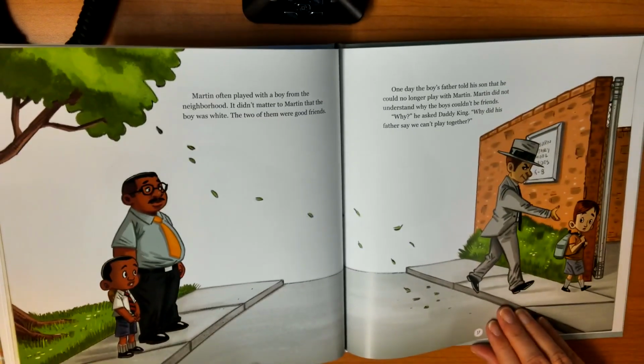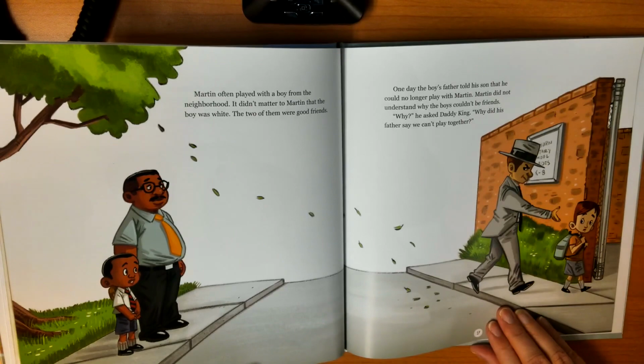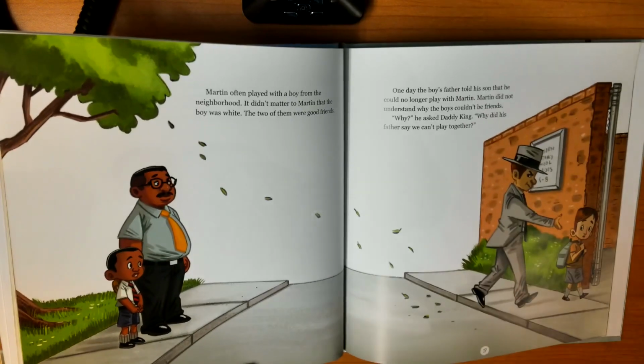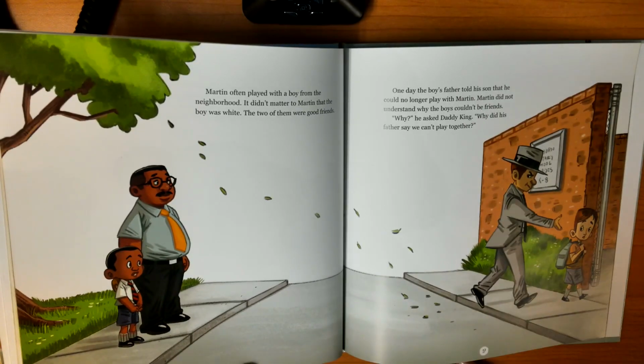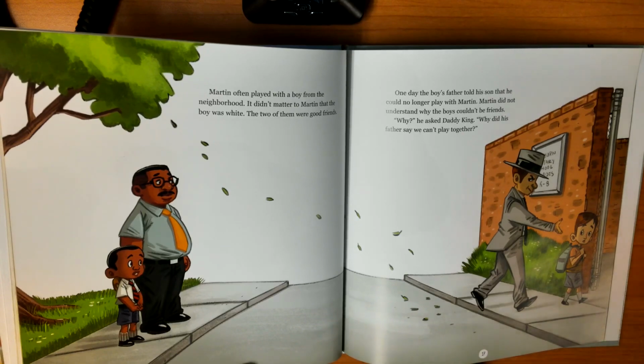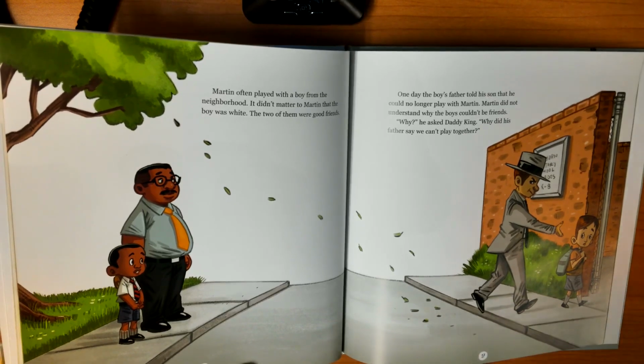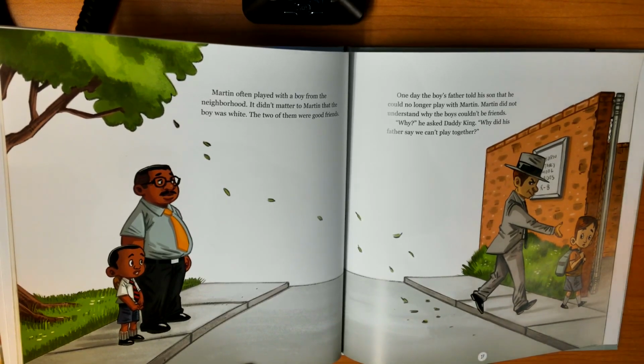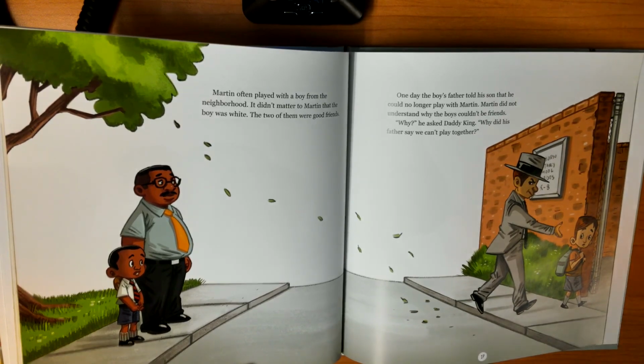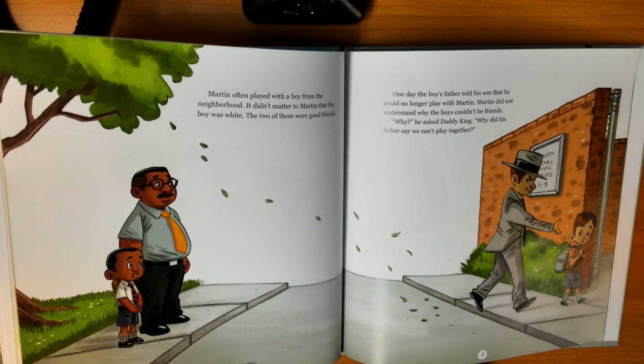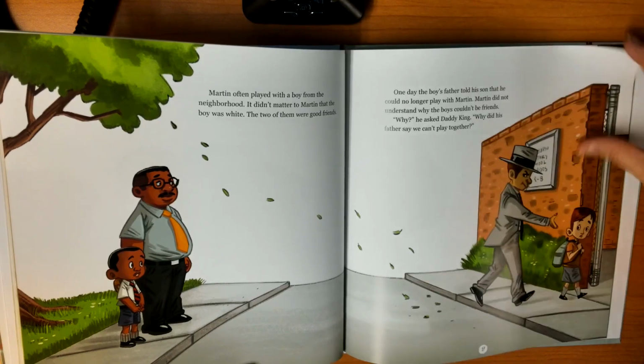Martin often played with a boy from the neighborhood. It didn't matter to Martin that the boy was white. The two of them were very good friends. One day, the boy's father told his son that he could no longer play with Martin. Martin did not understand why the boys couldn't be friends. "Why?" he asked Daddy King. "Why did his father say we can't play together?"